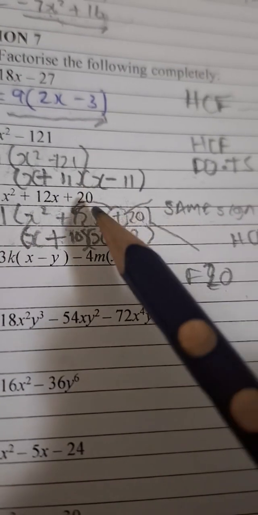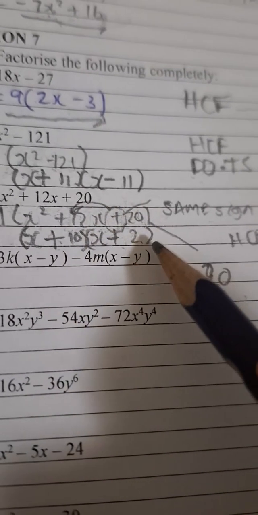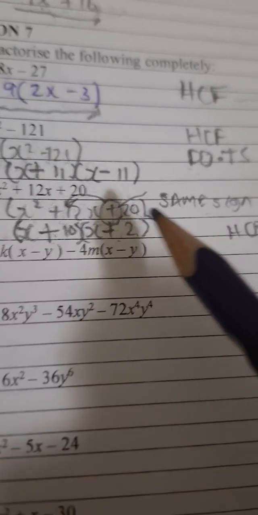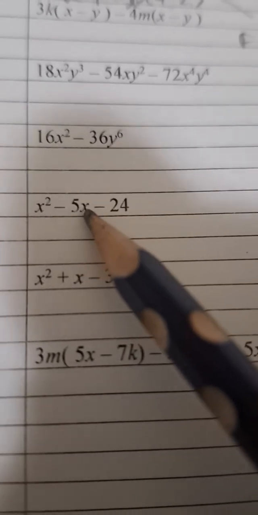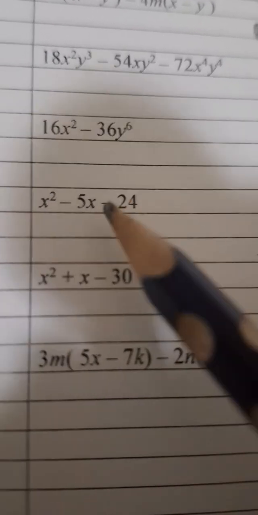But what if we had a negative last term? Then it means we are not the same. Let me quickly look at an example like that. Look at this one: x squared minus 5x minus 24. Negative last term. What does it mean? We are not the same.